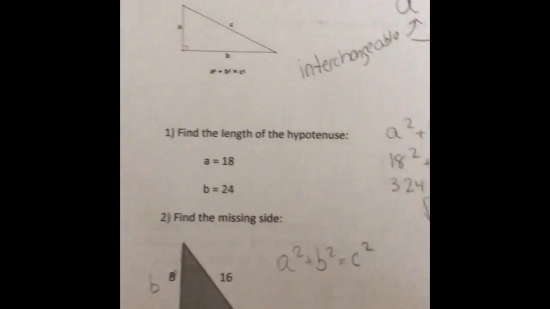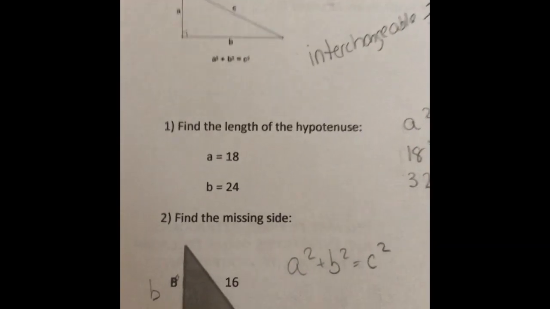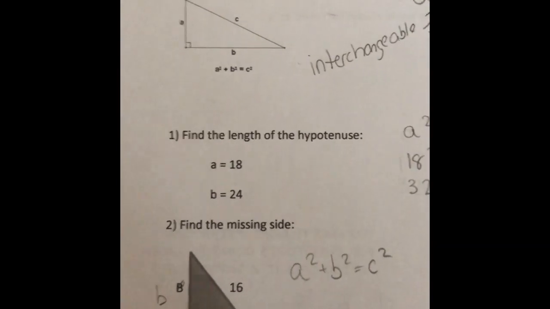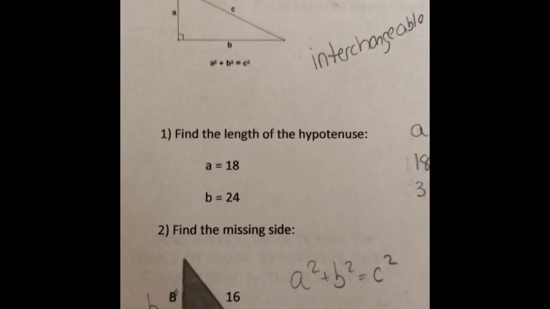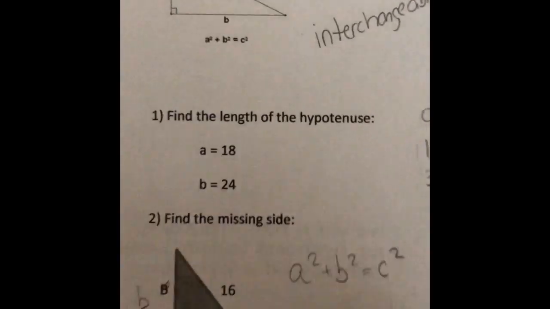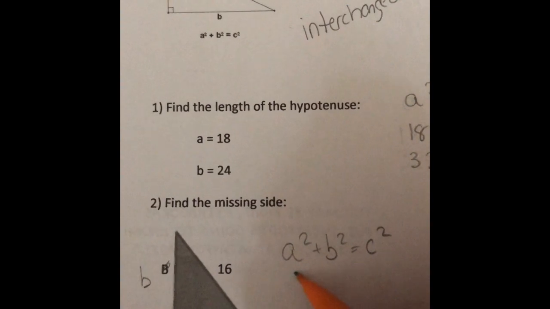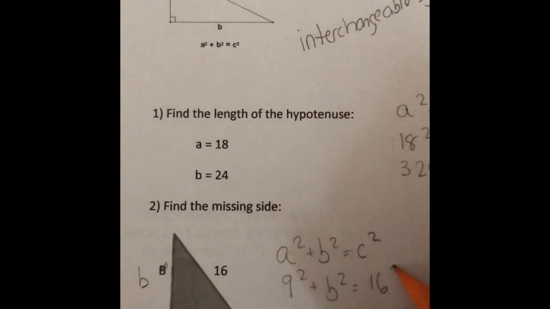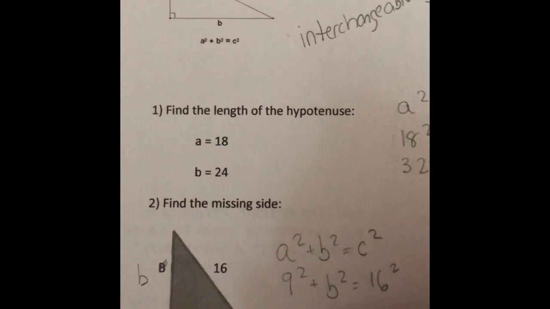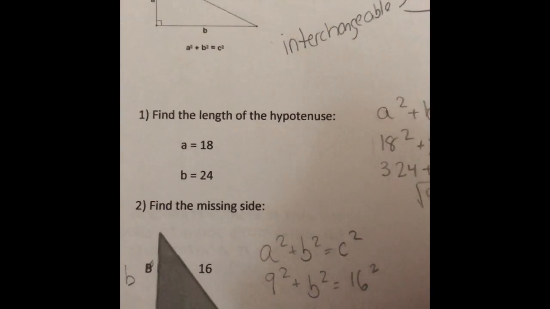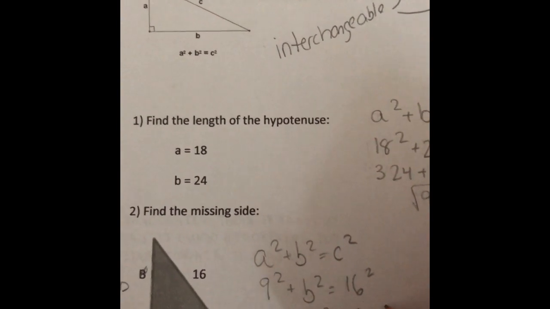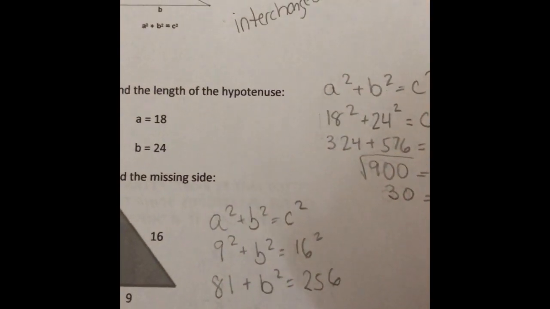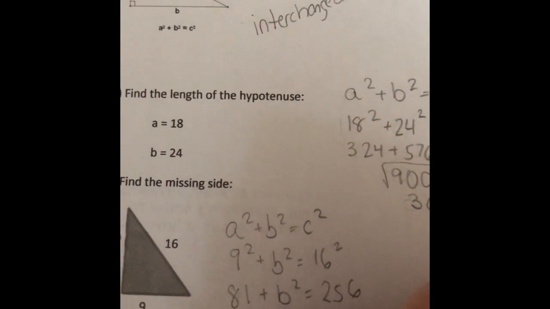The second example on the front page says find the missing side. That is a capital B, not an 8 there, as one of the legs. The other leg is 9, and then 16 is my hypotenuse. So I'm going to put 9 here, and B, and 16. I get 81 plus b squared equals 16 squared, which is 256. Now I'll subtract 81 from both sides.